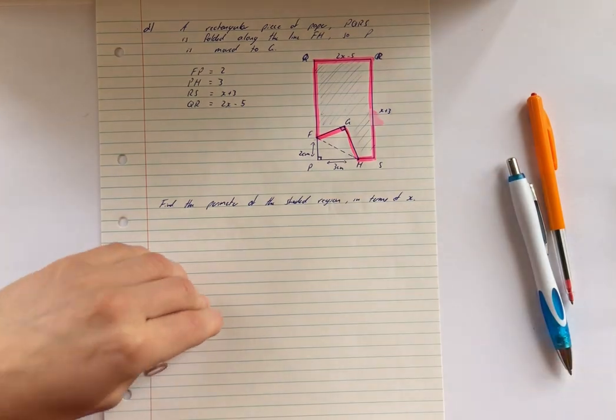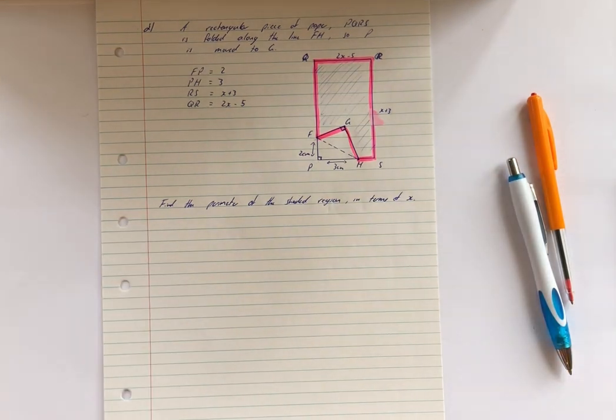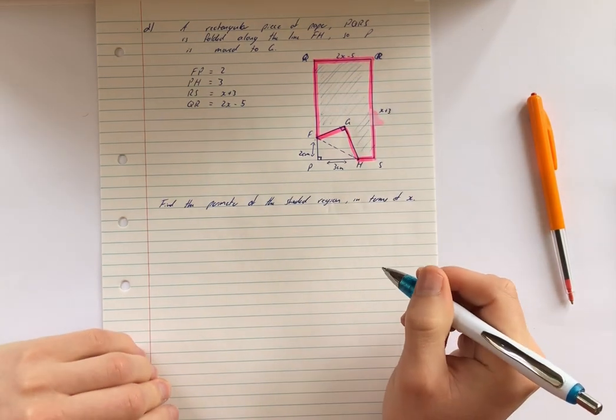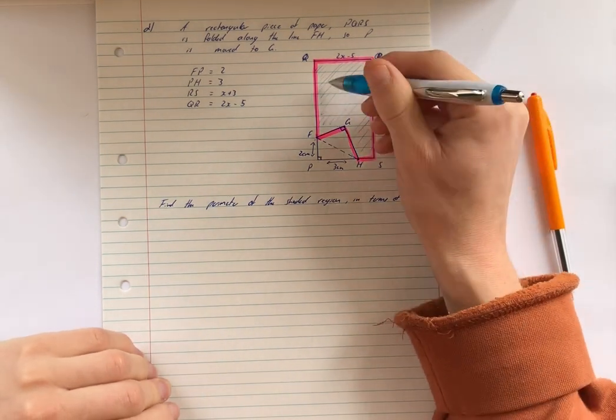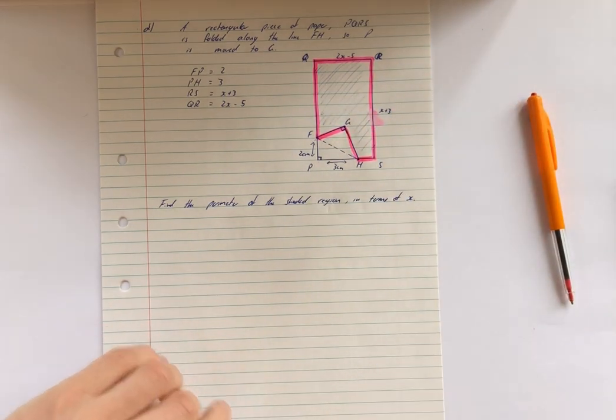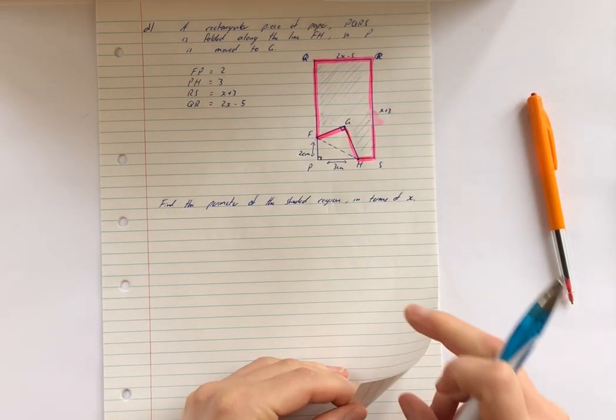We want all of that. So we definitely want 2x minus 5 and x plus 3. But what about these lengths here? They look quite complicated. Well, think about how you might fold a piece of paper.